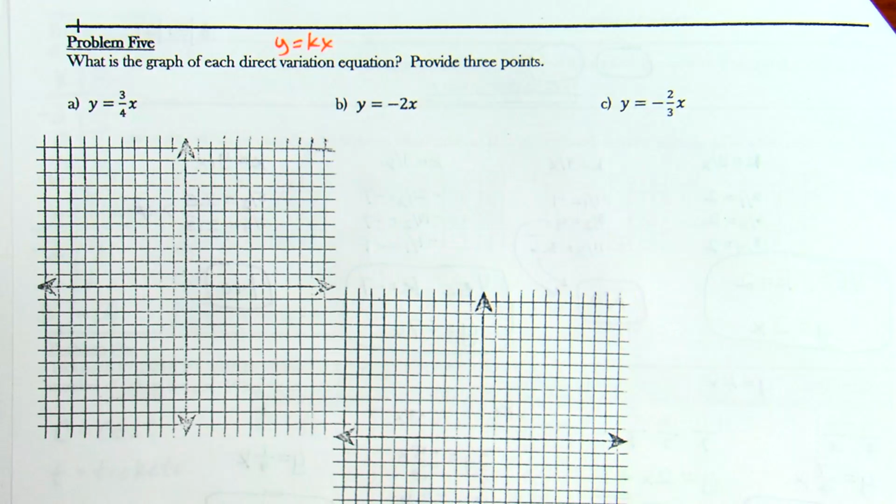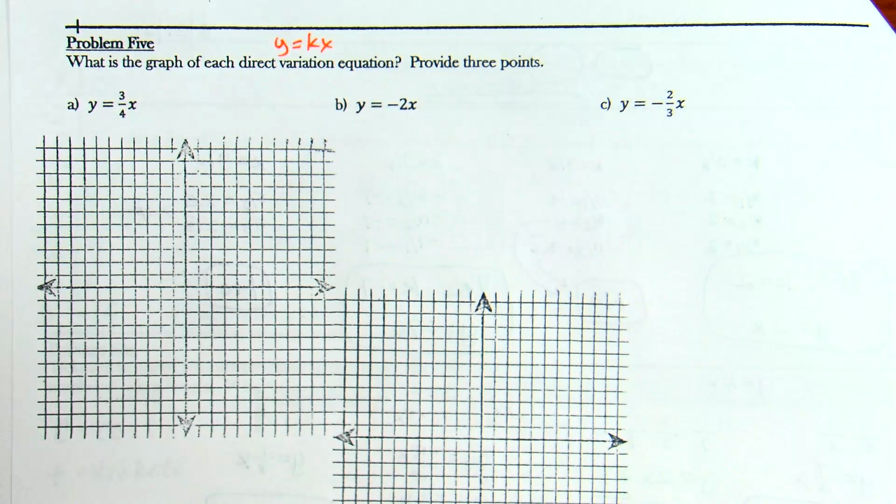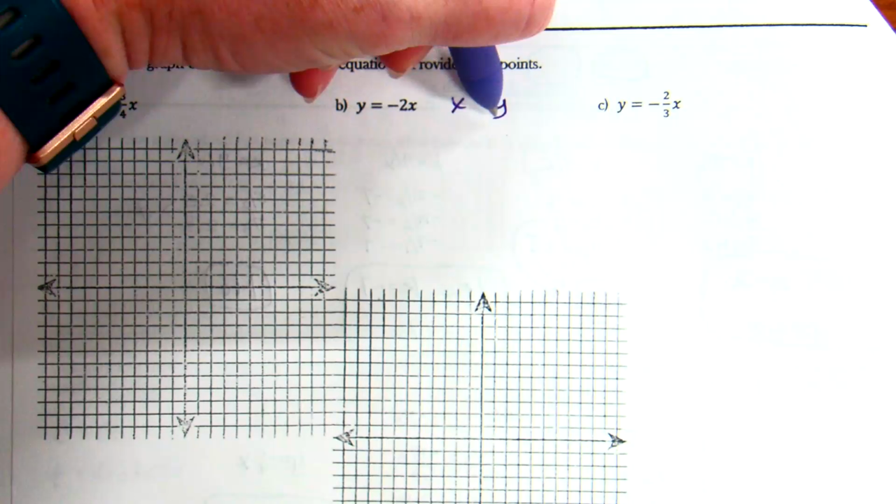You can always set up what? Did I hear Trevor say something about a chart? Yeah. If you don't know what a graph looks like, an XY chart, start plugging some numbers. My favorite number of all time to use in an XY chart? 0.